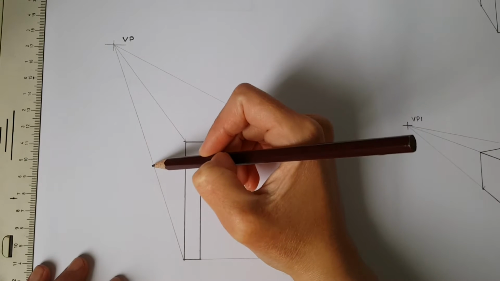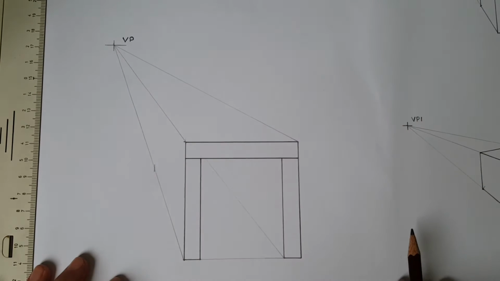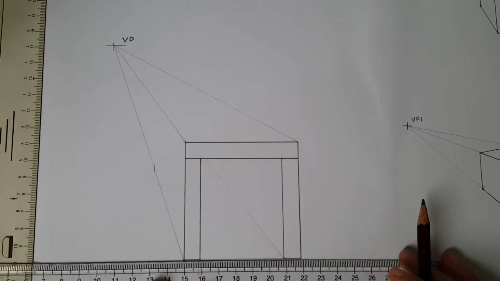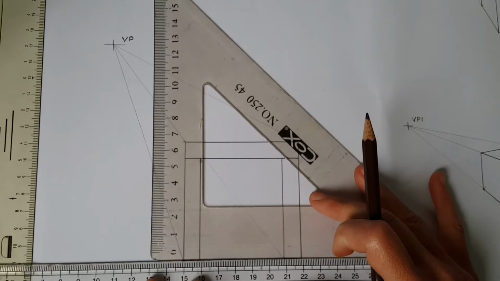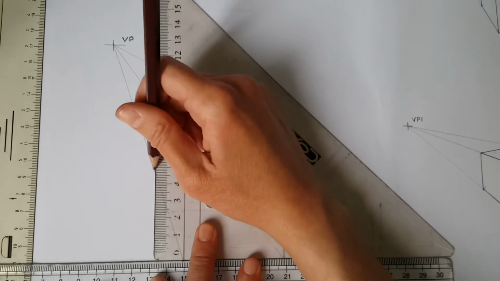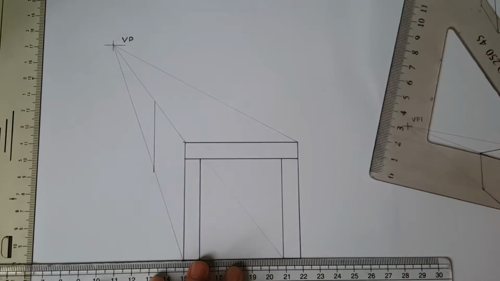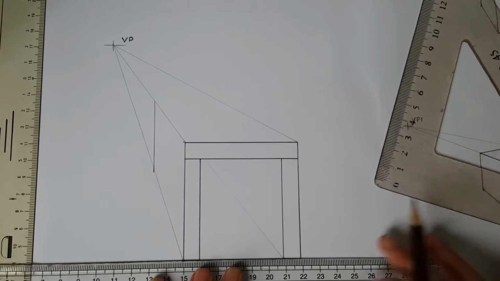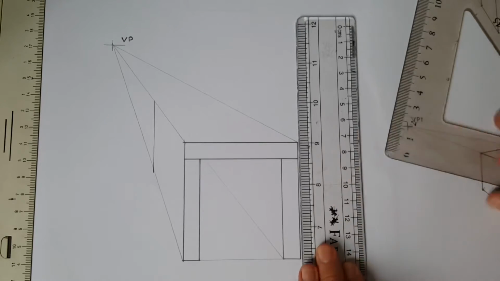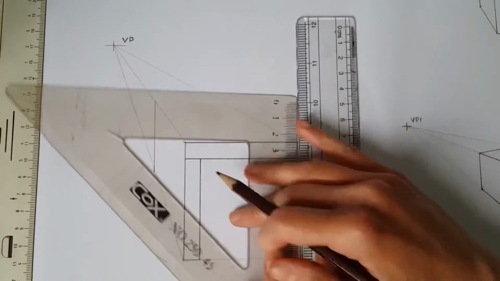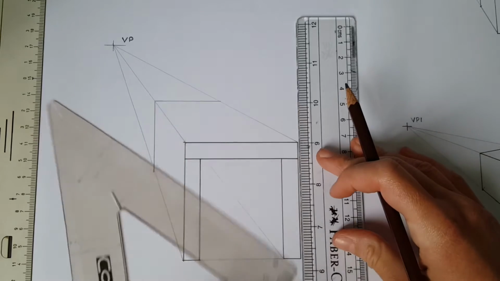Now I'm going to put a mark for where the width of the table is going to end. To create a vertical line, I'm going to use the ruler rested on the baseline of my table, and then use a set square on top of my ruler to create that vertical line. Now let's create the top horizontal line. Let's rest the ruler onto one side of my table. Then use the set square, rotate it as shown, rest it on the ruler and create your horizontal line.